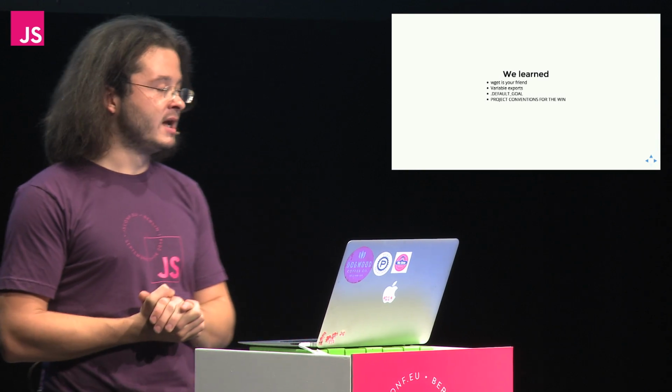So we learn here, for bootstrapping our Makefiles, wget is our friend, or curl, or whatever you like. We can export variables from Makefiles, which is super cool. You can set default goals, which is kind of useful because otherwise nothing will happen. And if you have a set of conventions across your projects, you can reuse Makefiles across all your things and get much joy and happiness from your life, especially as your Makefiles look very pretty.